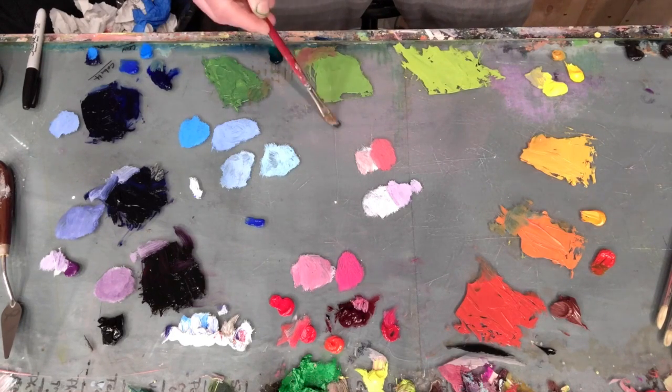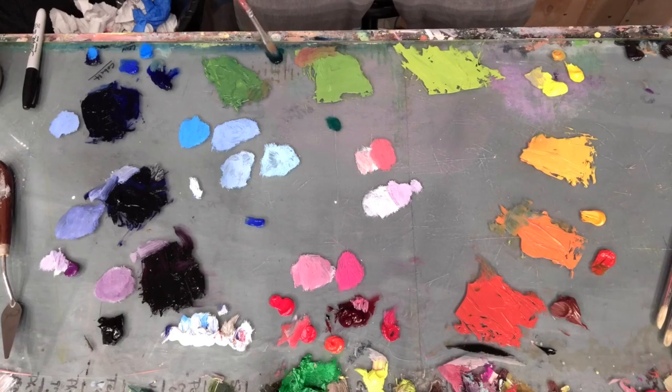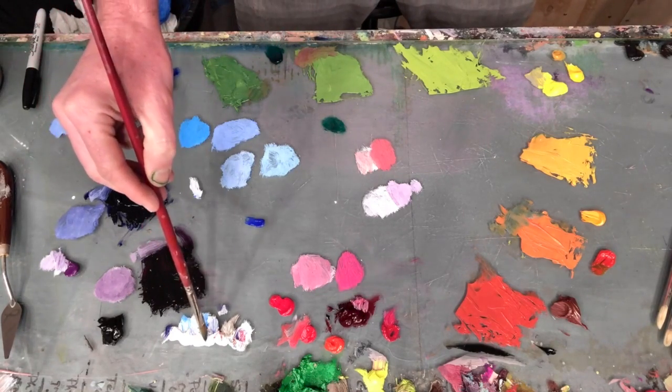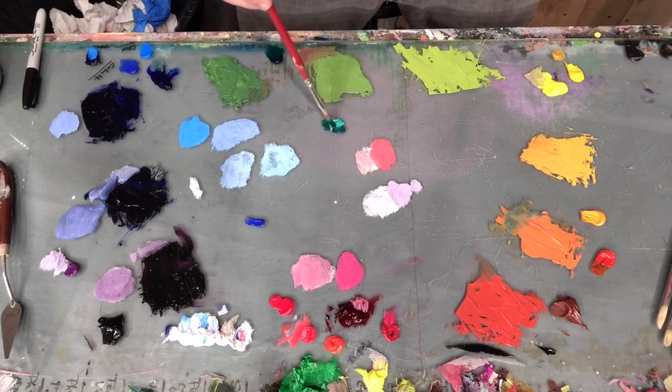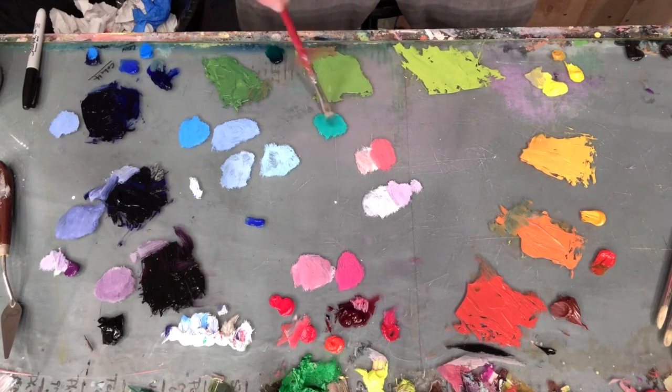So this is phthalo, and there's like a phthalo emerald, which goes a little more turquoise, a little warmer, has a little more yellow in it. But you can see how that's a really intense color that would be difficult to get to with our limited color palette. So that could be a great color to add in.